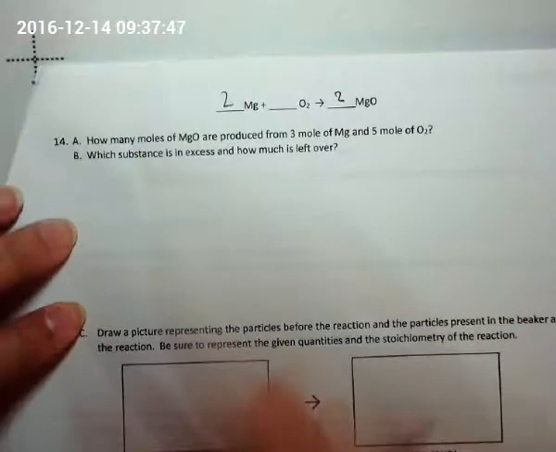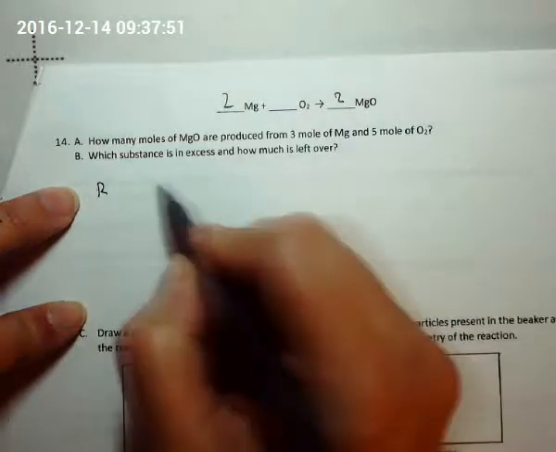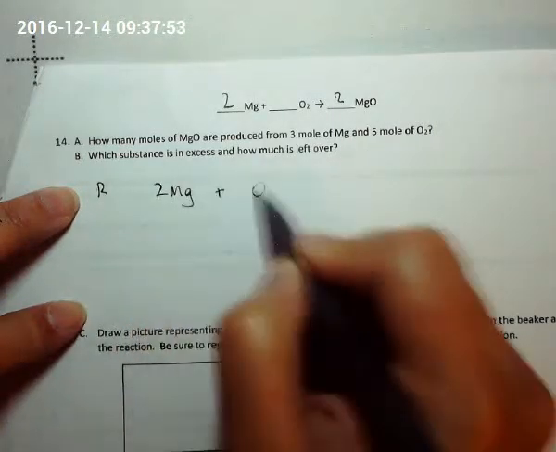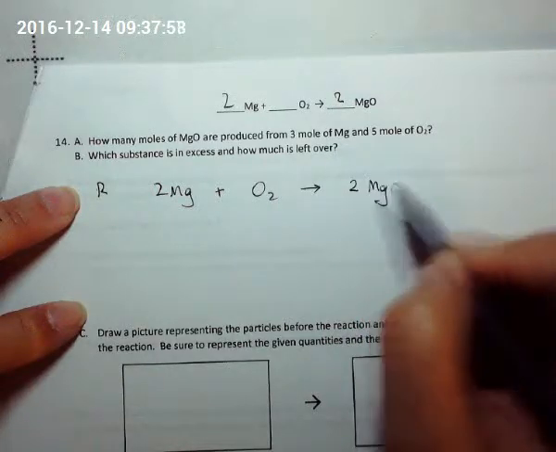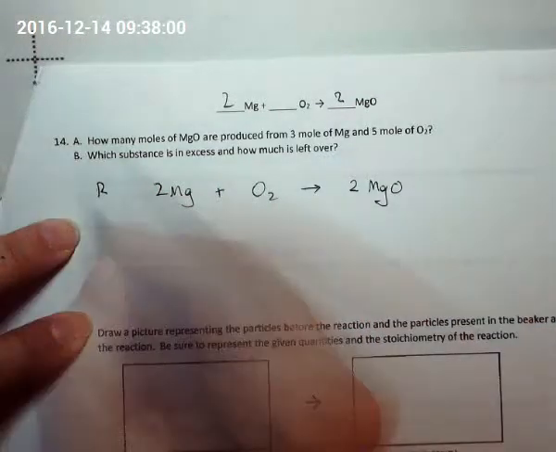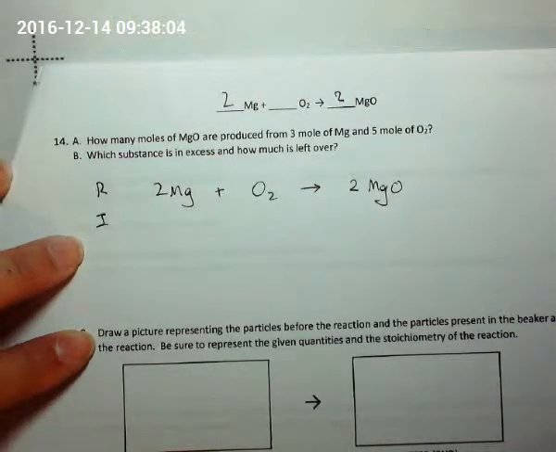All right? So let's start. R. What goes in R? 2 Mg plus O2 yields 2 MgO. What goes in I? Your givens. In what unit? Are they in moles already?